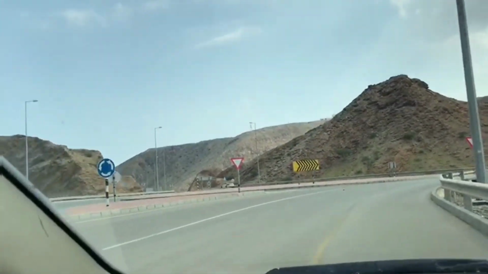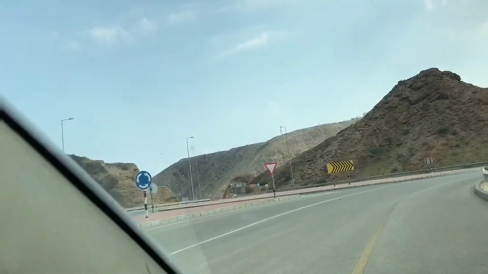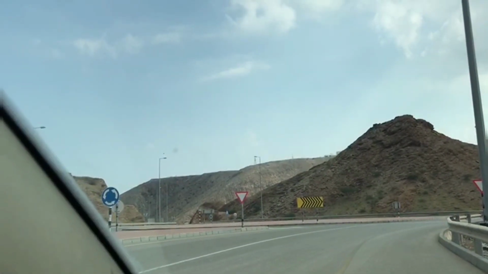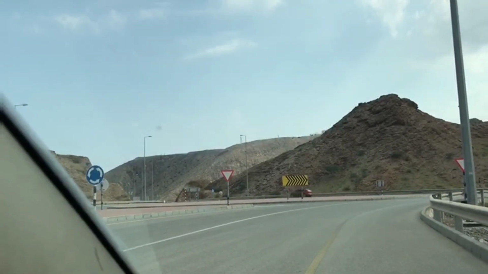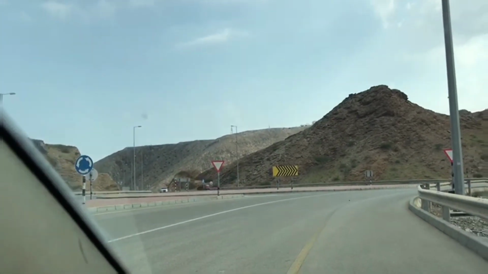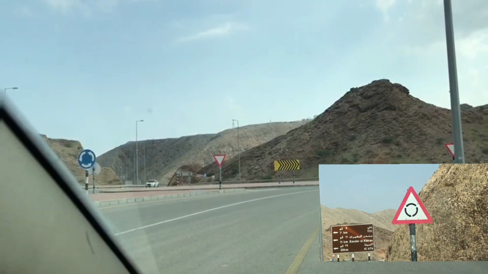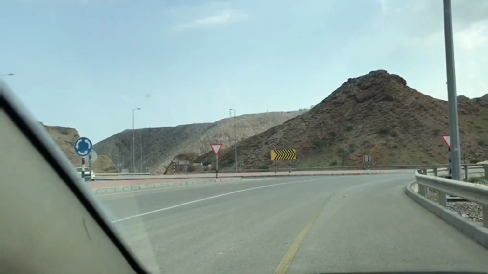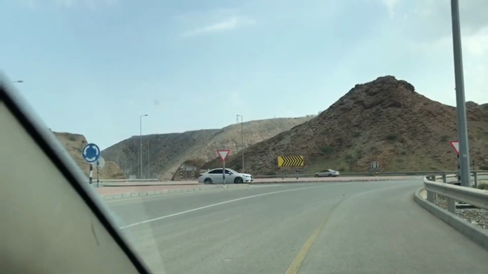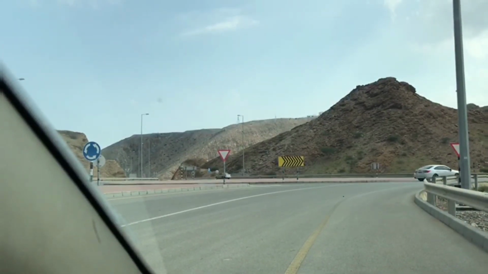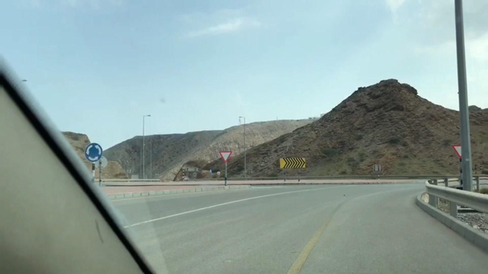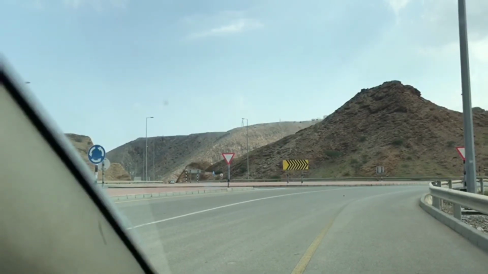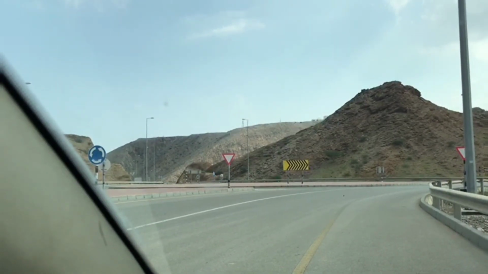Okay, so every roundabout in the world has a signboard which means give way. Give way means if you enter the roundabout, you have to check from the left. If there is any car, you have to stop. You have to give way for that car. If there is no car, just continue driving.